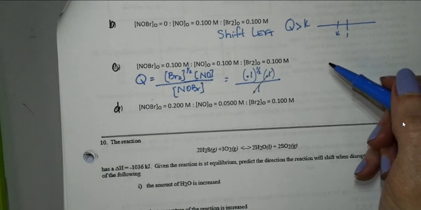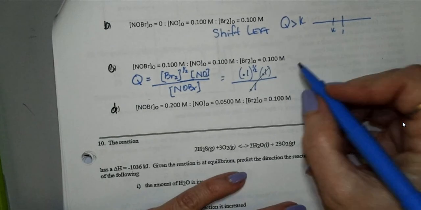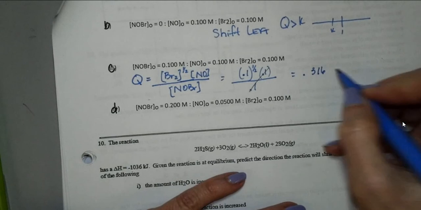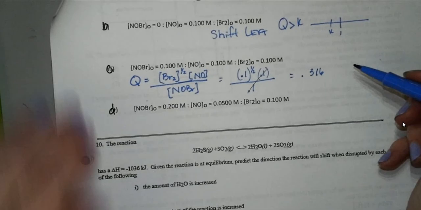So, which direction will the reaction proceed to establish equilibrium under each of the following conditions? So if it's 0.3, our equilibrium constant is 0.079. Which way will this shift? Left.